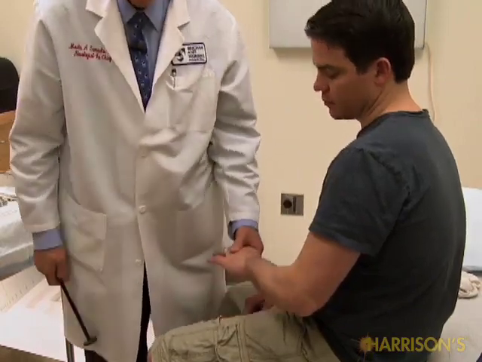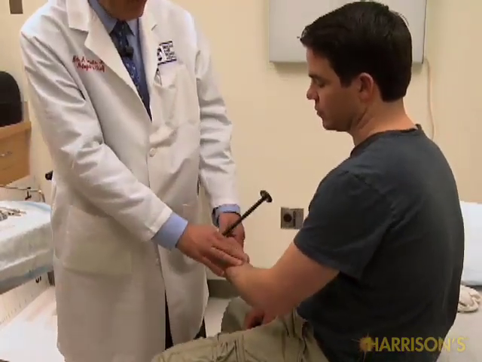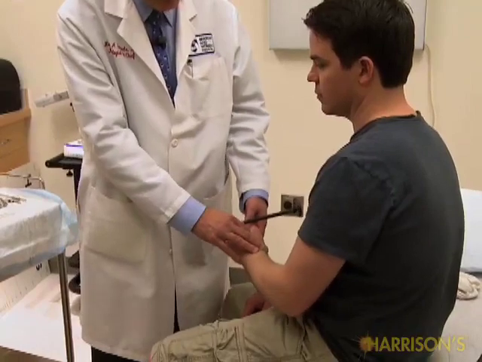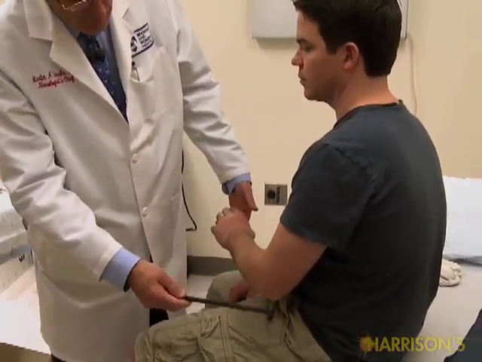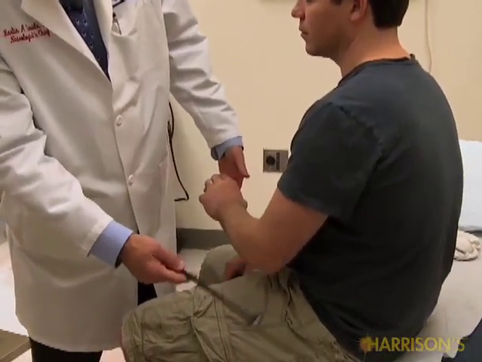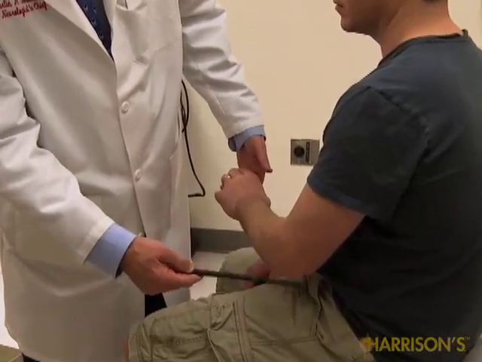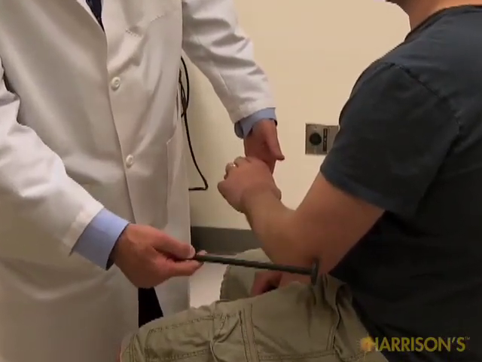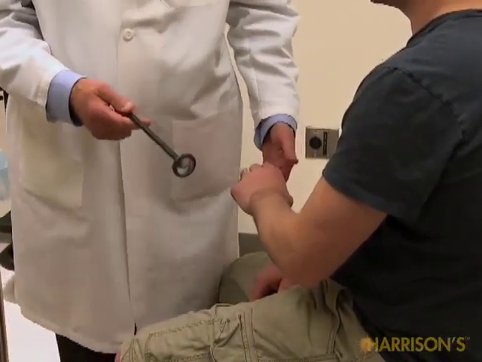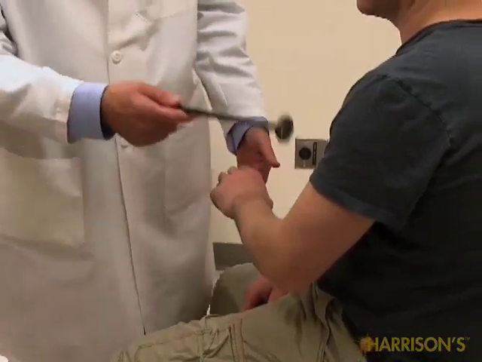You can cheat a little on this one. Drop it like a dead weight, you say to the patient, just relax, let me hold the limb, and you can hit it right there and get the reflex. Do you all see that reflex happening? There it is. And I'm not hitting the muscle directly, I'm hitting the tendon, so that's a real muscle stretch reflex.